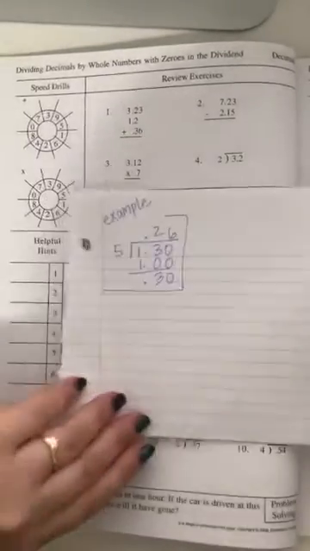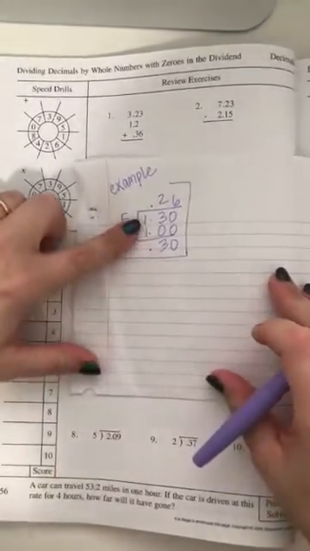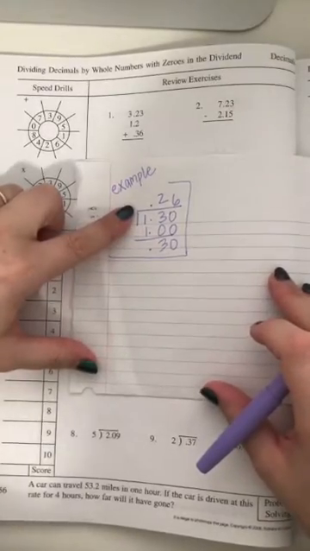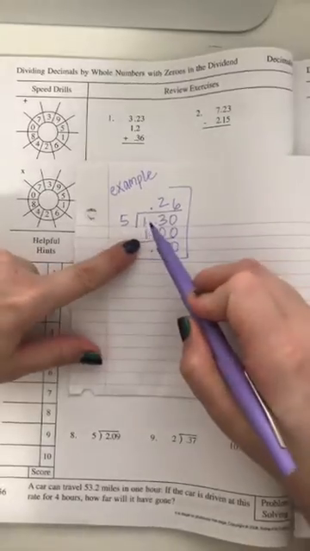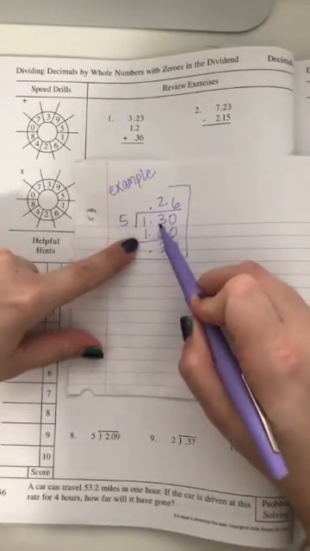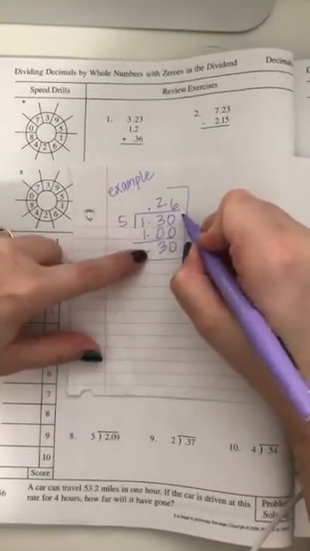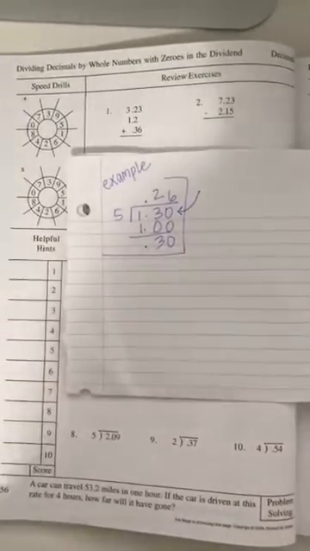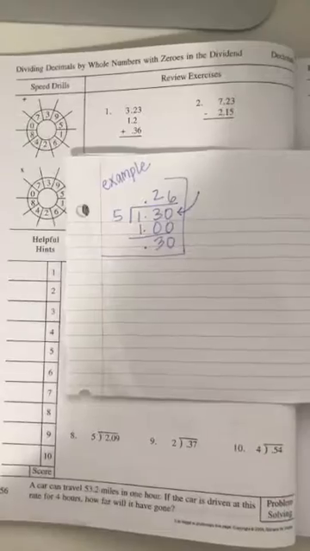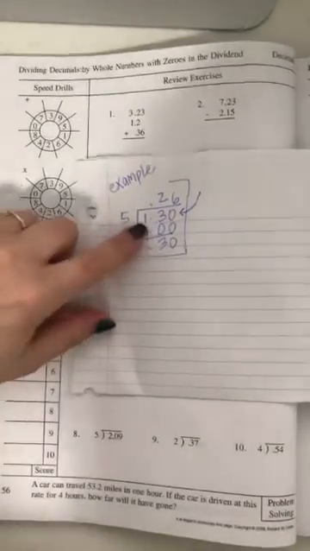So for the first example, I've completed it here, and then I'm going to do the samples with you. So for our example, we have 5 going into 1.3. And notice here how I added a 0. This is why. So first we have to figure out if 5 can fit into 1.